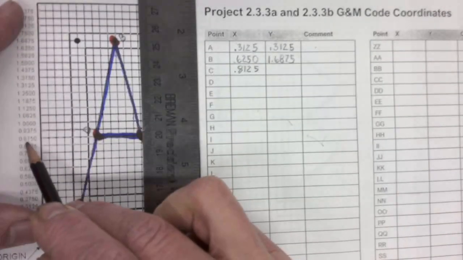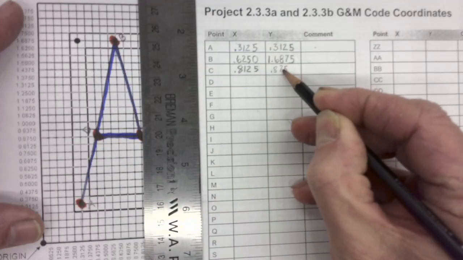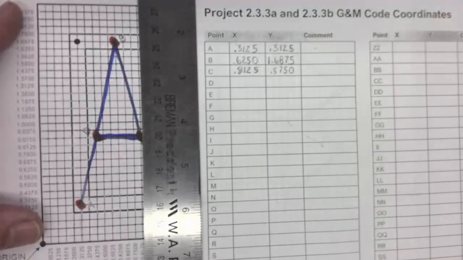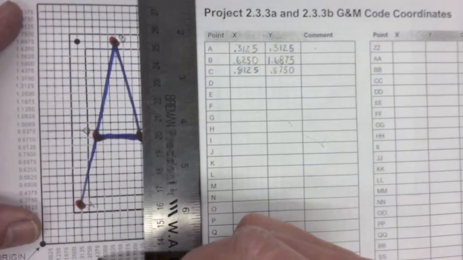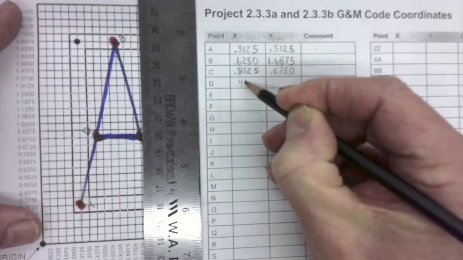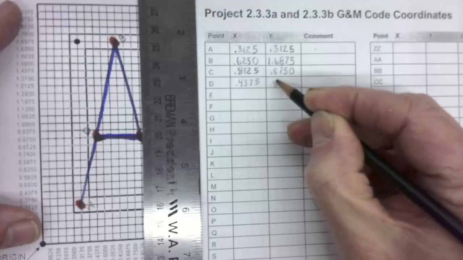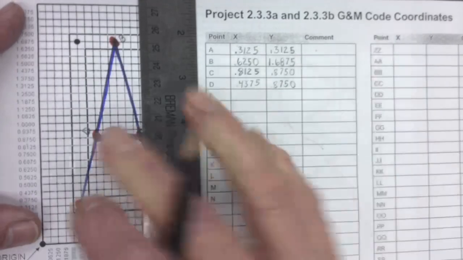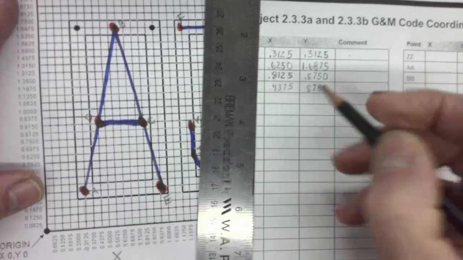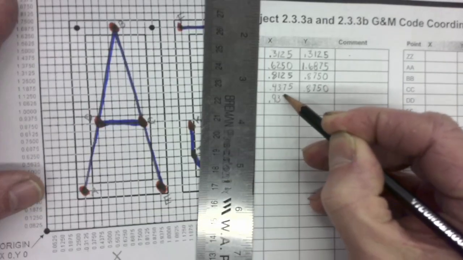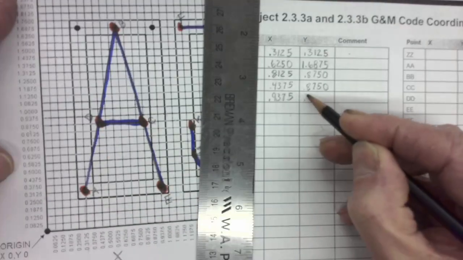and 0.8750 on Y. On point D, I'm 0.4375 and 0.8750. And then finally, point E is 0.9375 and 0.3125.